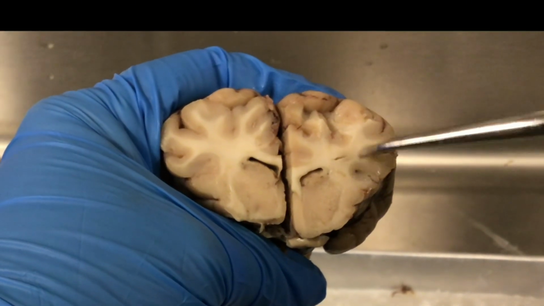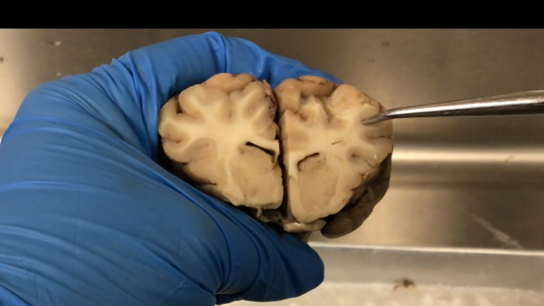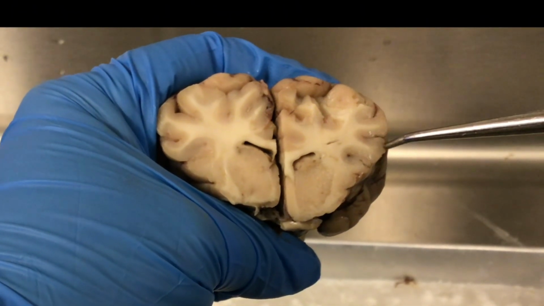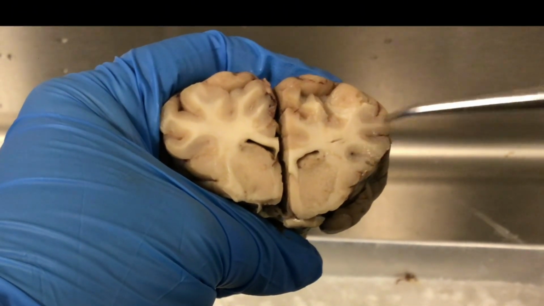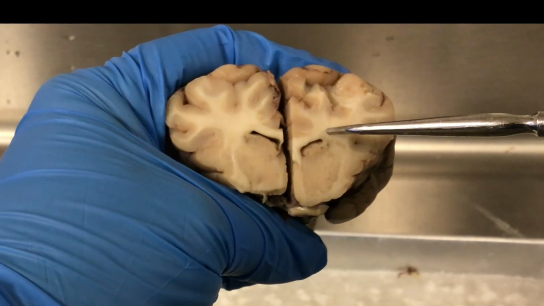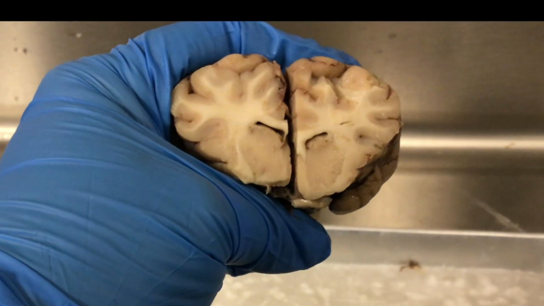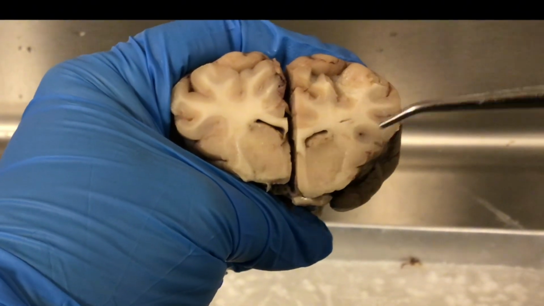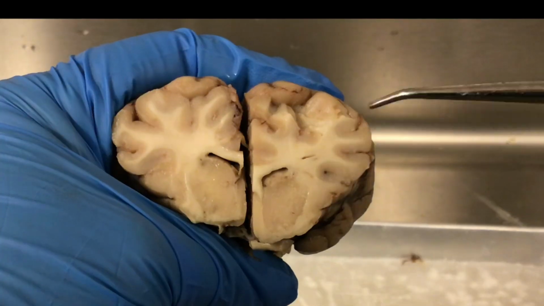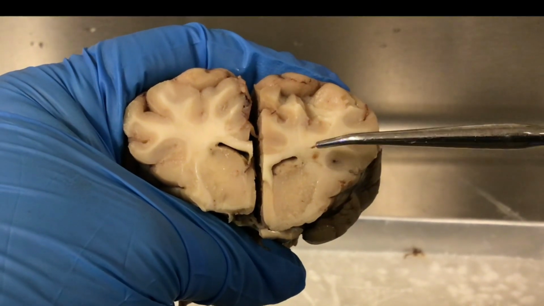So how gray and white matter are oriented in the cerebrum, you have the cerebral cortex, this outer cortex of the cerebrum is composed of gray matter. Then we have different types of tracts. Tracts are just axon processes. They're nerve processes within the brain. They're called tracts within the central nervous system.